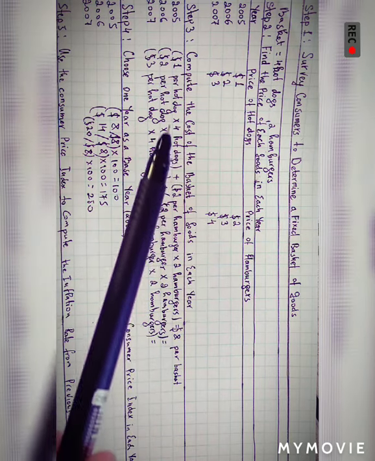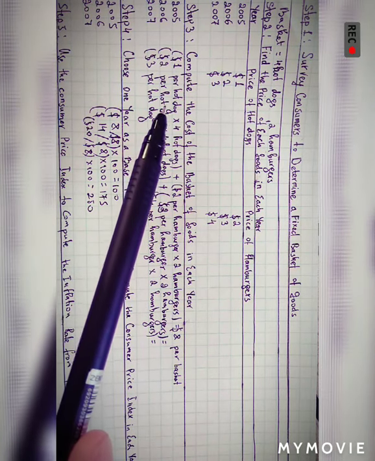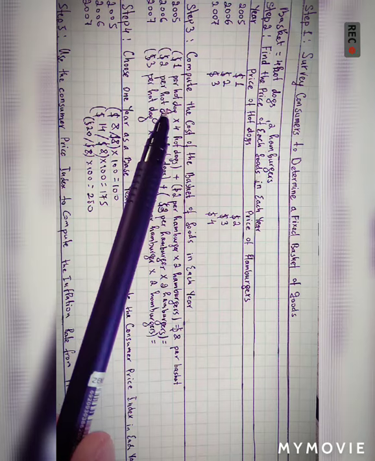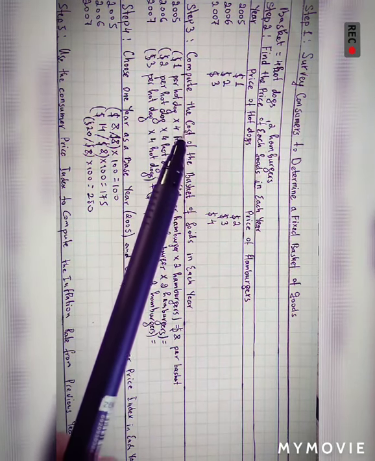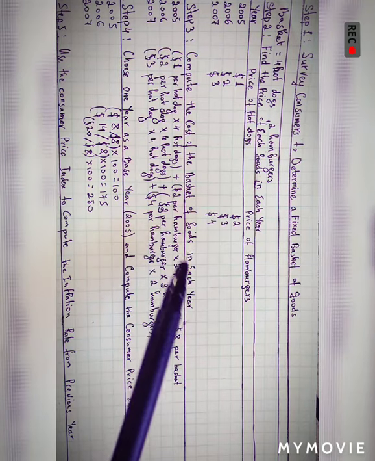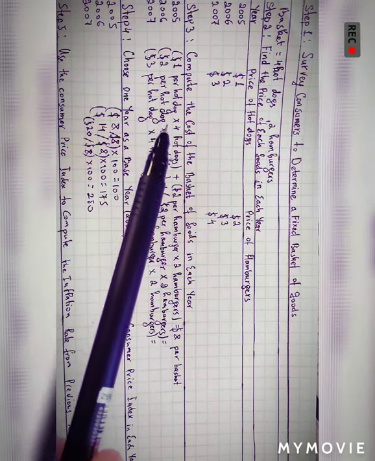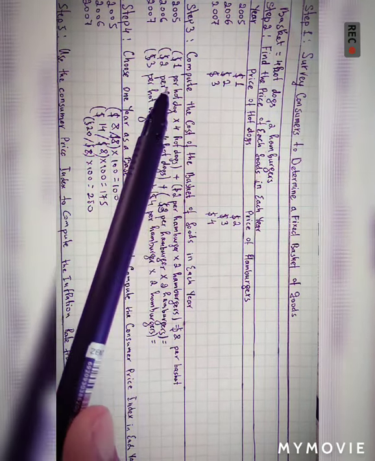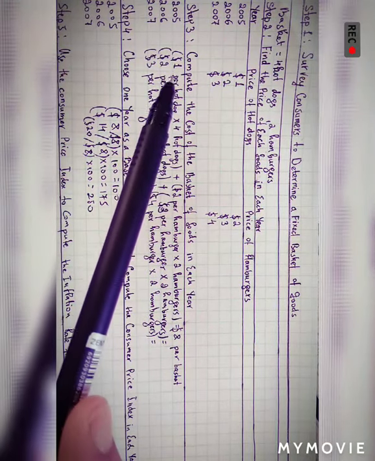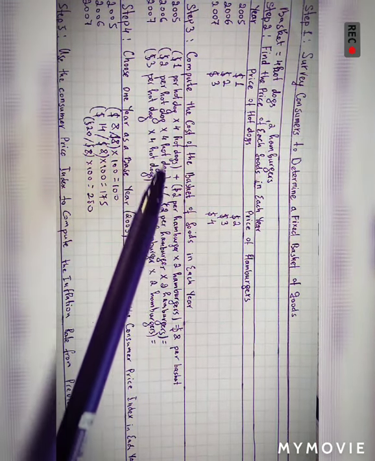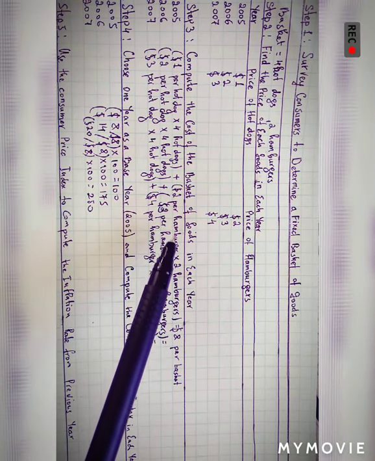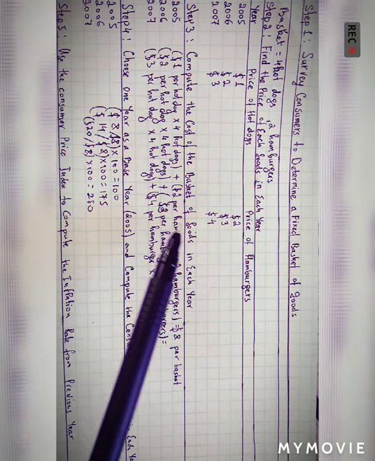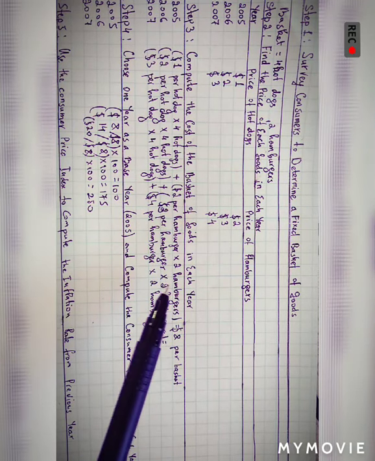Step 3: compute the cost of the basket of goods in each year, starting with 2005. 4 hot dogs at $1 per hot dog, multiplied, plus $2 per hamburger multiplied by 2 hamburgers.